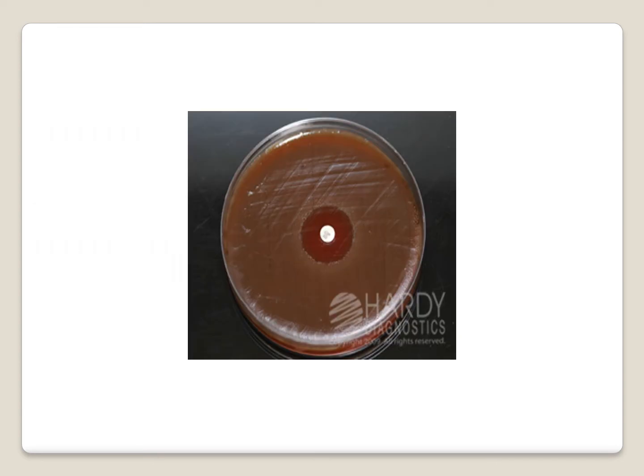Here's an example of an organism with the P disc. The P disc is right in the middle of our plate of Streptococcus pneumoniae, and if you were to measure that clear zone of inhibition around that disc, you can see that it's much greater than 14 millimeters in diameter. Because it is greater than 14 millimeters in diameter, we can say this is a confirmatory test for Streptococcus pneumoniae.